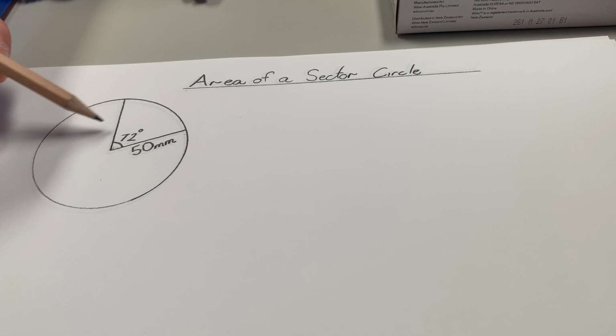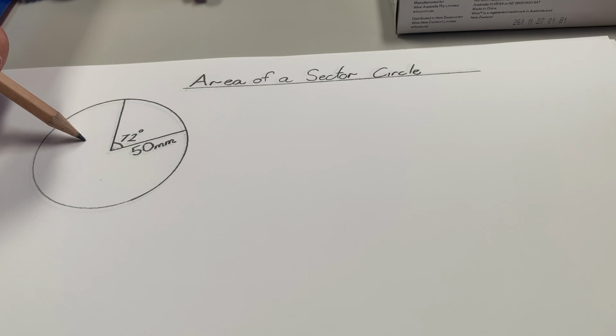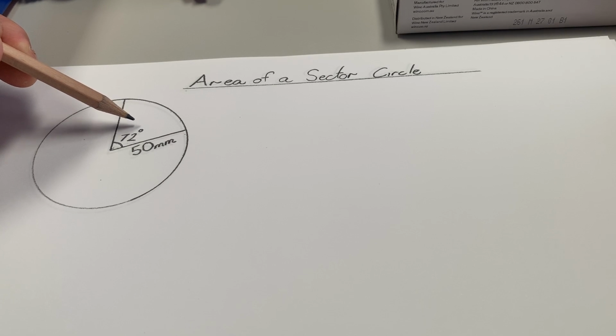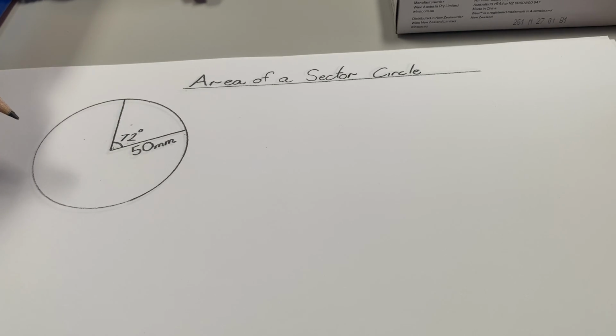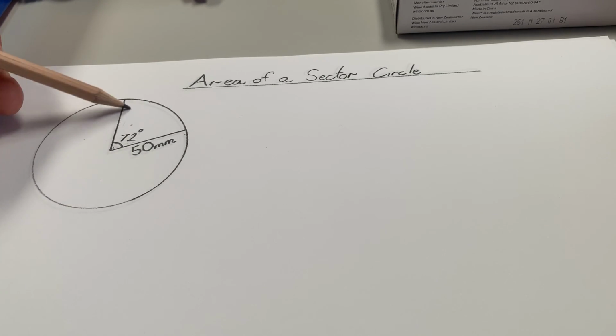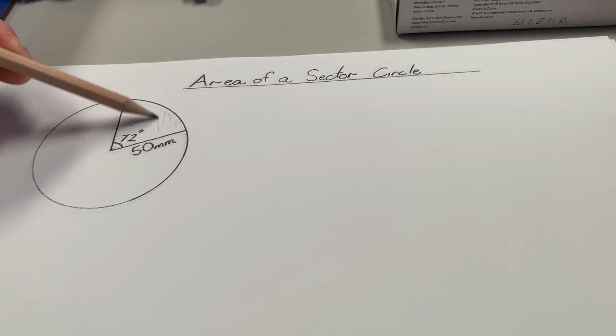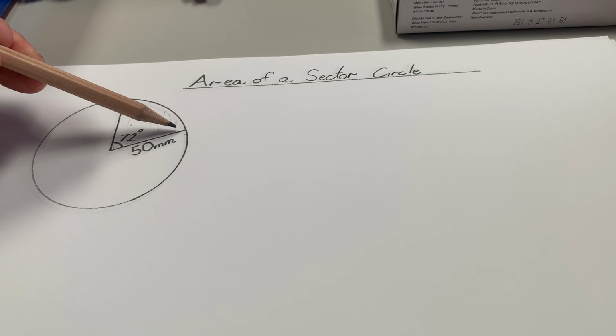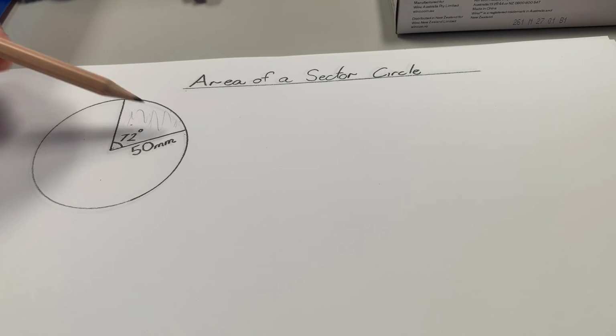Now obviously this is also a sector, but today we're just concentrating on this smaller sector. So you want to know the area of this, which is all of that. So it's going to be in millimeters squared because it's area.